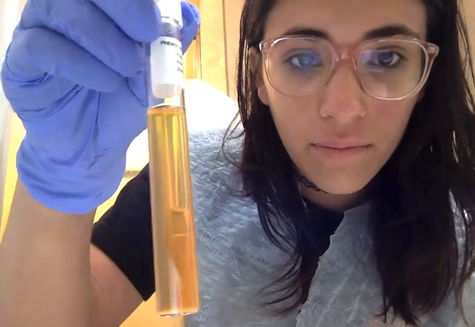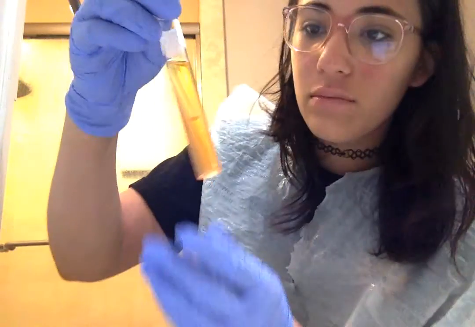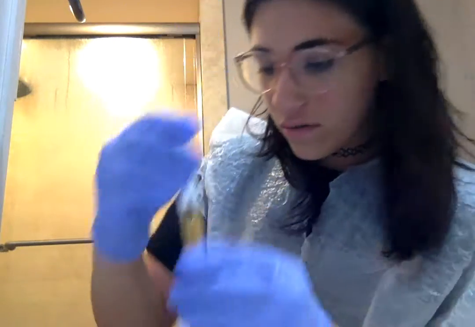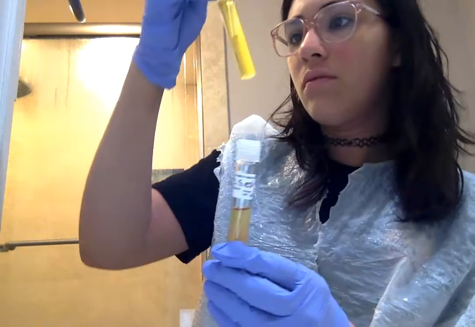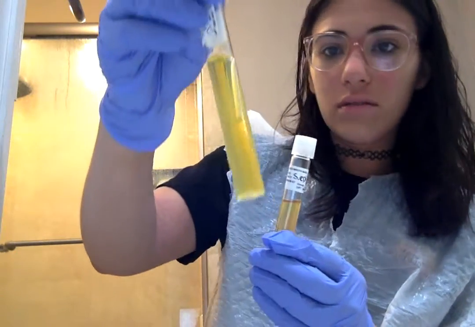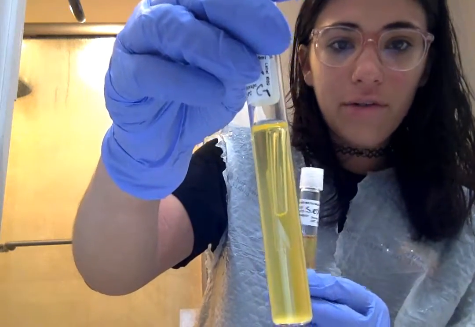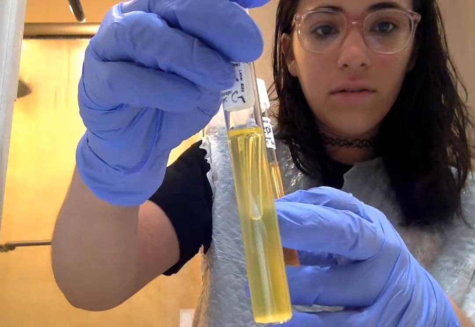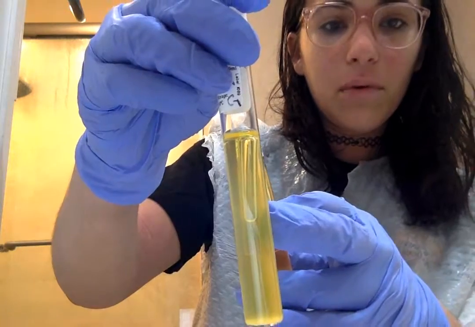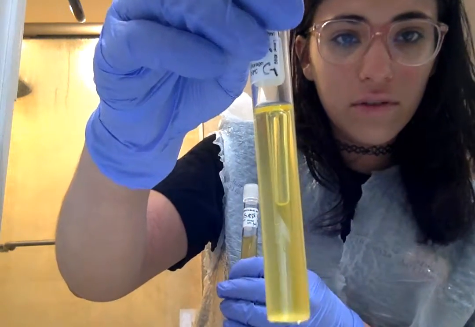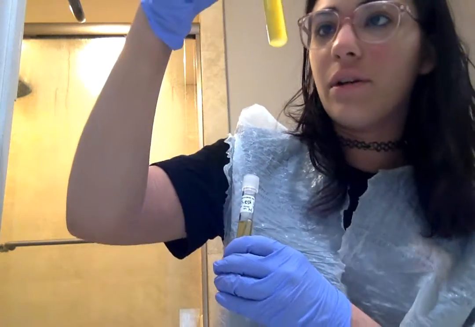For all of them, the broth appears to have turned yellow, which means that there was fermentation with acid production. There was no gas bubbles present in any of them, except right now as I'm looking at this one. Yeah, no, that's not a gas bubble. I don't know if you see that, but right there doesn't appear to be a bubble, but it just kind of confused me right now because I didn't notice it earlier.